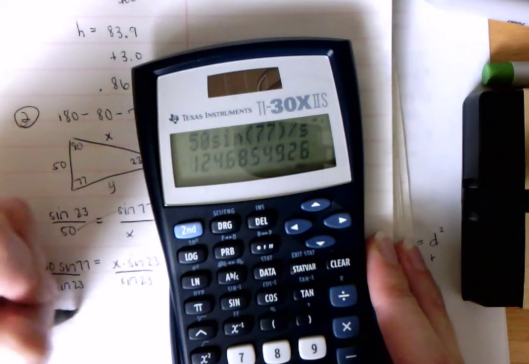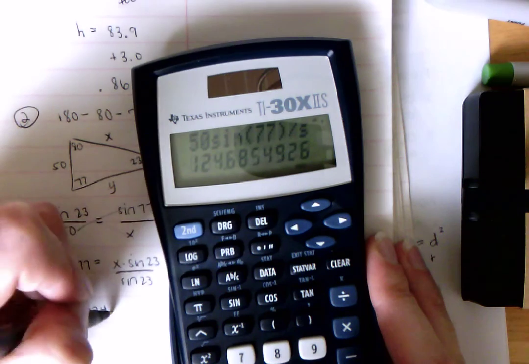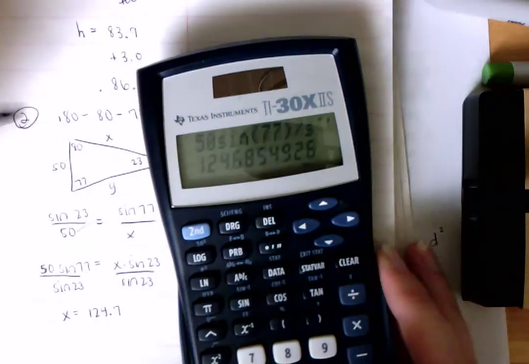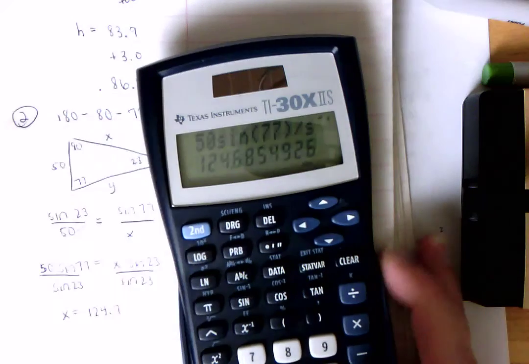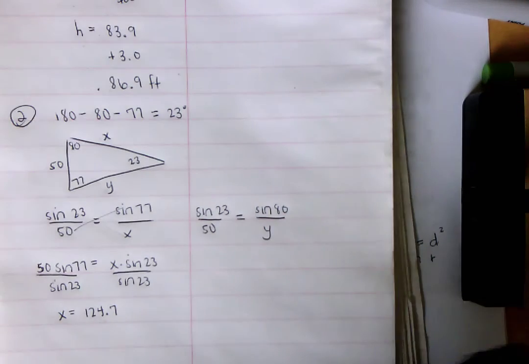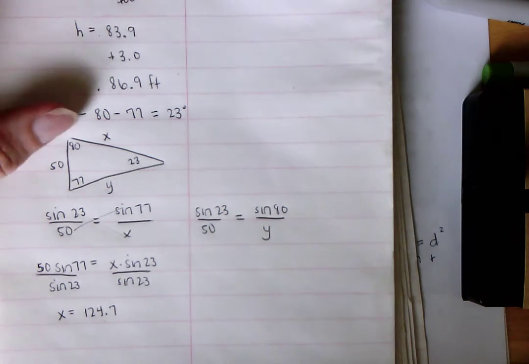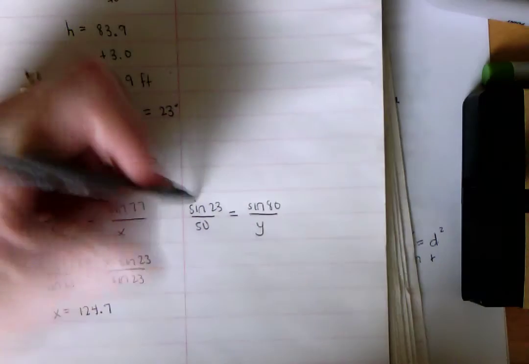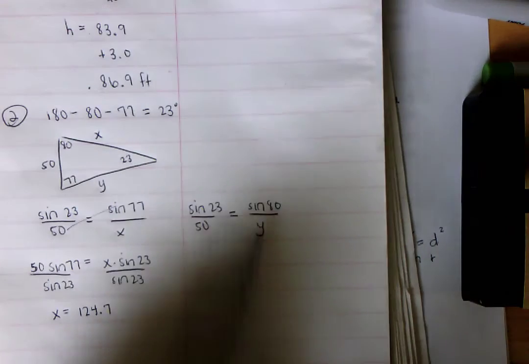So x equals 124.7 feet. So if this was feet, again, this would be feet. So we can kind of decide how we want to do that. We could also do meters if we wanted to.